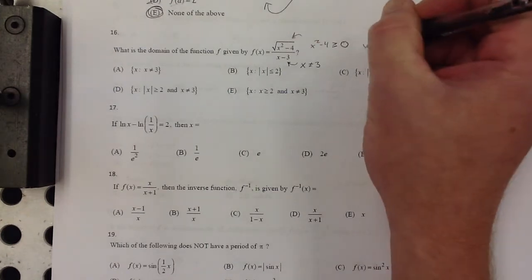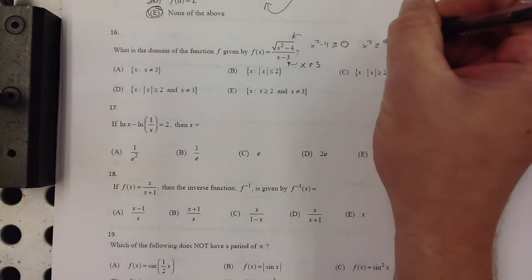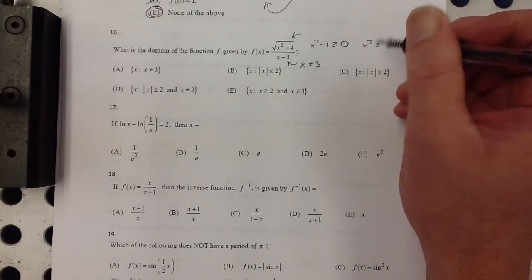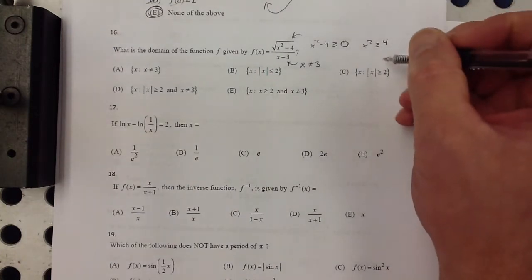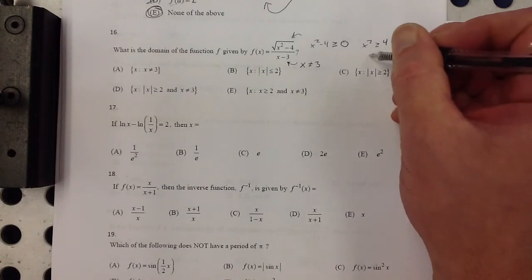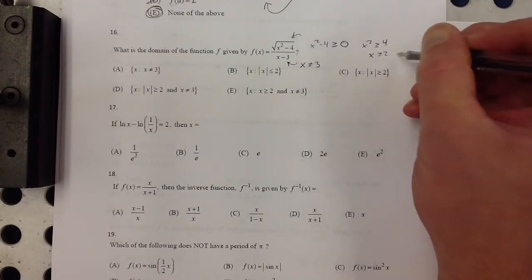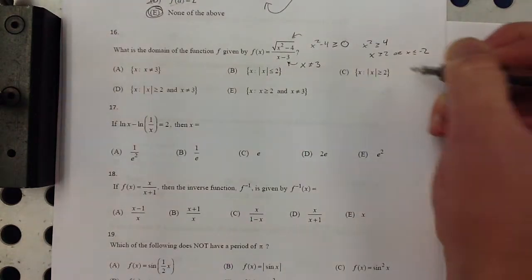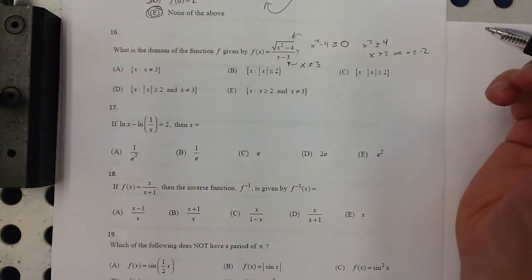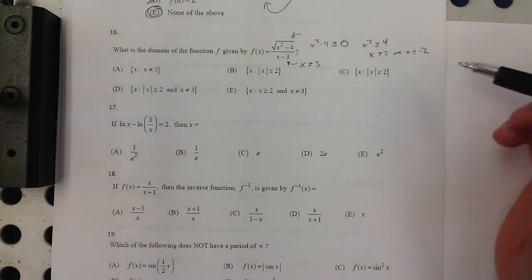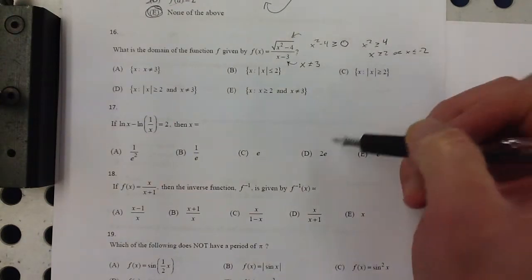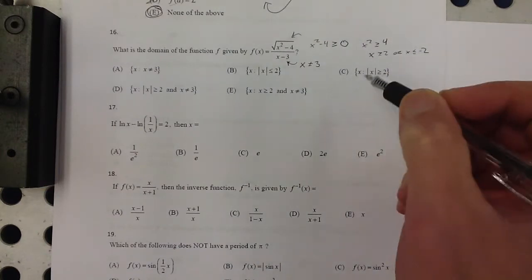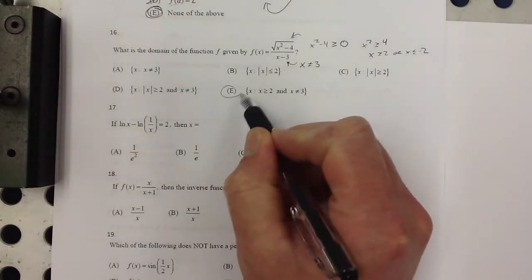And that gives me x squared has got to be greater than or equal to 4, and like other discussions we've had in other problems, if you've watched any of those videos, then that means that x is greater than or equal to 2, or x is less than or equal to negative 2. I need to think about that for a minute, why that has to be true. And 3 would be included, so it looks like we have to have a special case for that. So it looks like E is the correct answer.